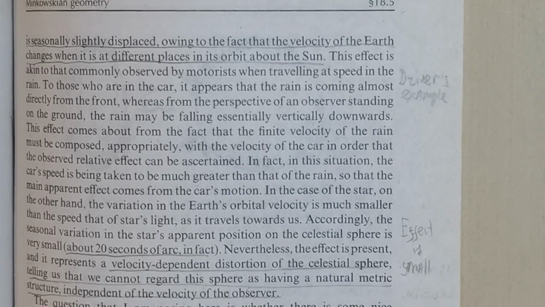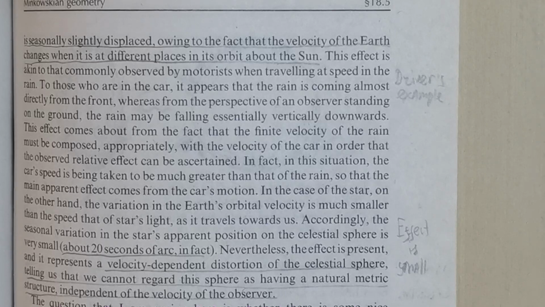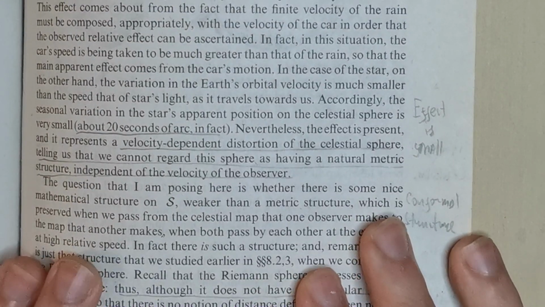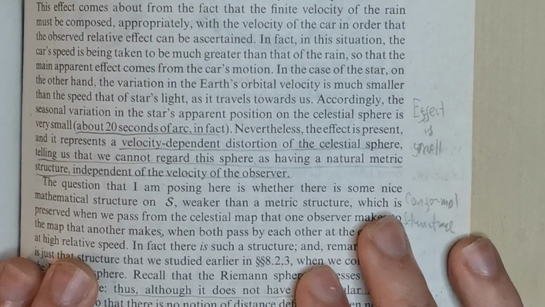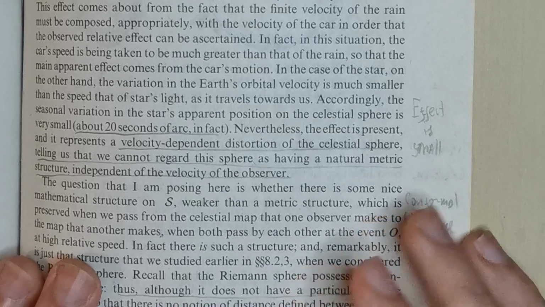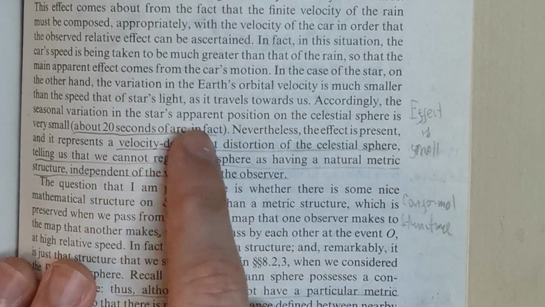And the same principle works also with Earth's velocity and the stars. And by stars, I mean the speed of light which is coming from stars to the Earth. Because the velocity of Earth is not that great compared to the velocity of light, the aberration effect is really small. It's only 20 seconds of arc, in fact.